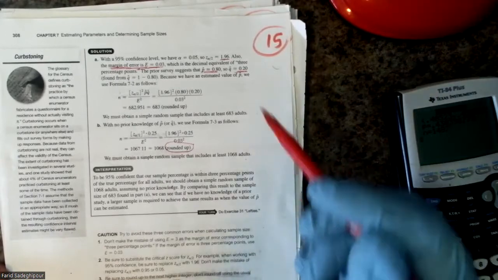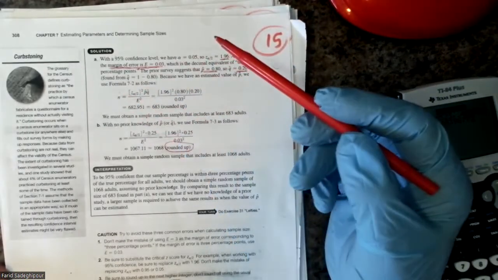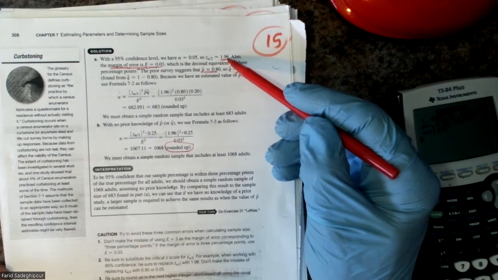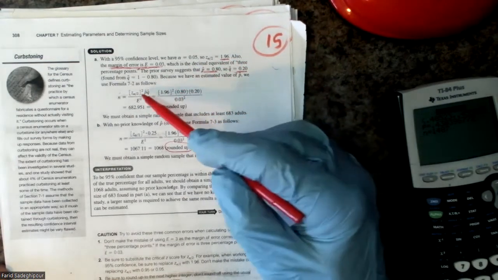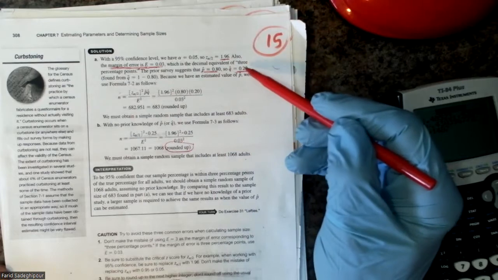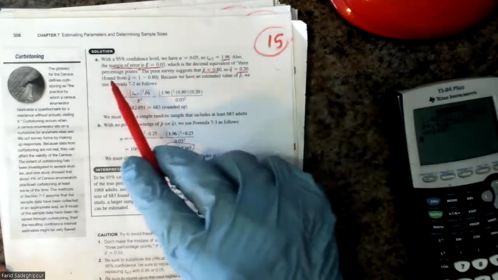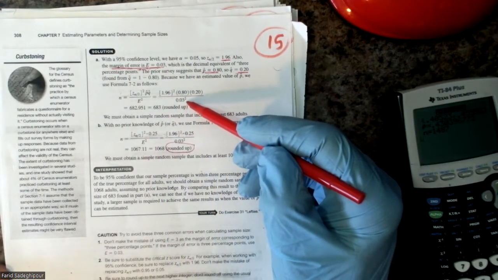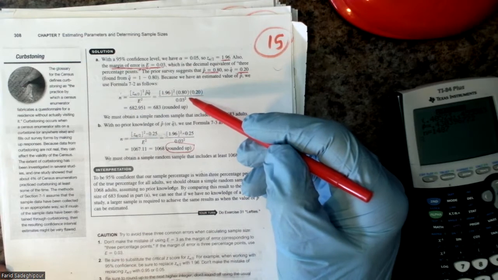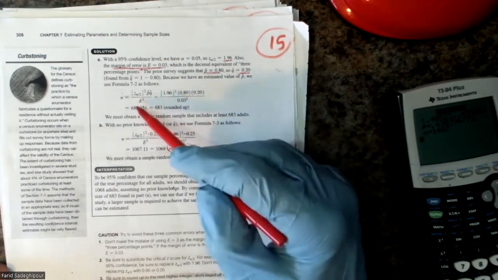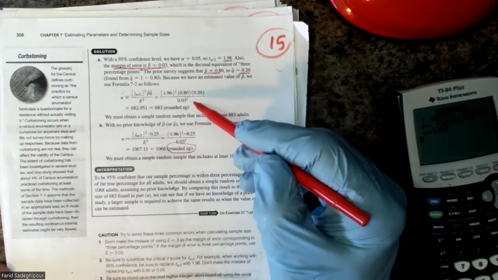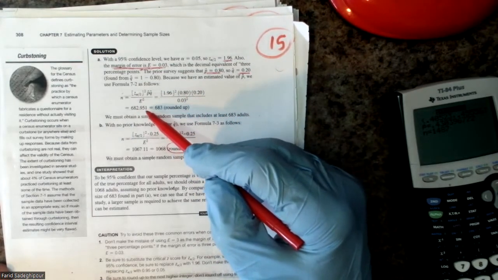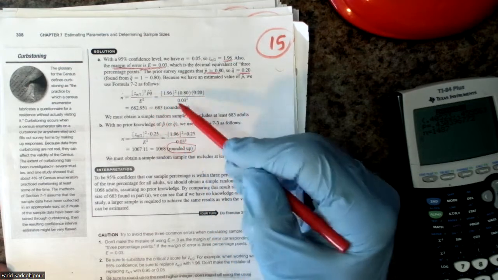This is an example of how to find the sample size. Z is given. You have to raise it to the power of 2. P hat is 0.8, Q hat is 0.2. Margin of error is given in the problem. E is 0.03, so it has to be in decimal here. Sometimes they say 3%, but you have to convert it to decimal in order to put it in this formula. So that gives you 682.951. We want this to be a whole number, so you round it up to 683.